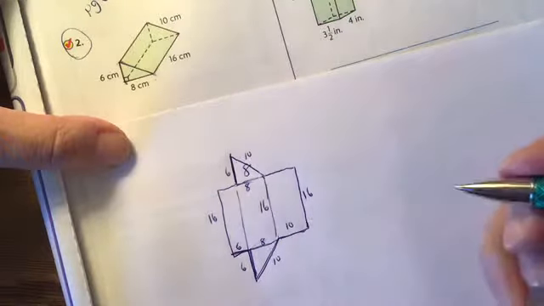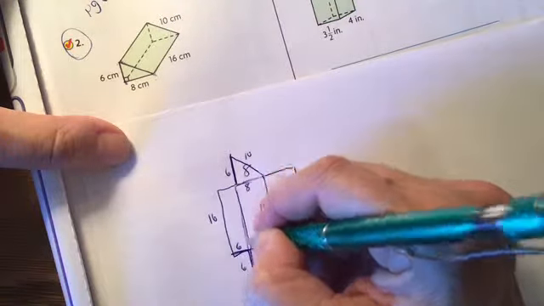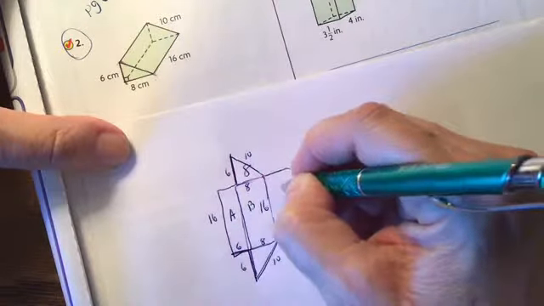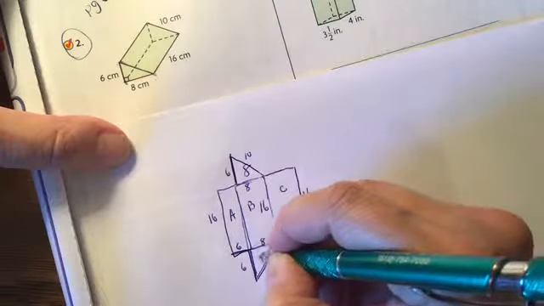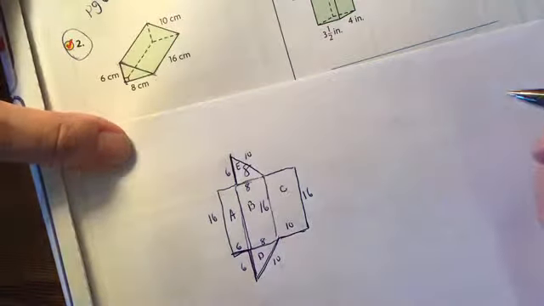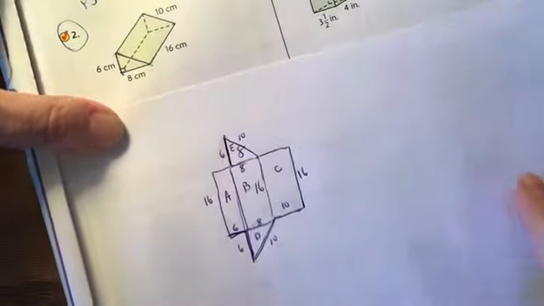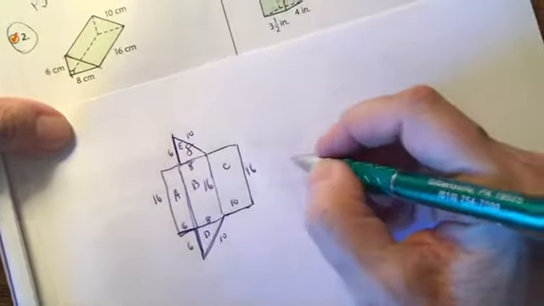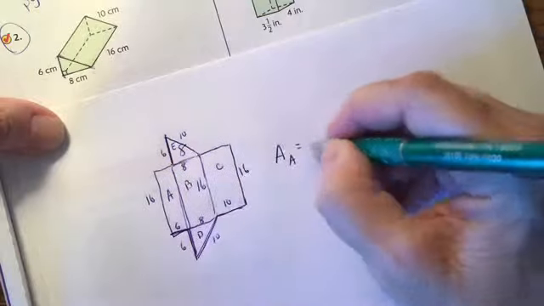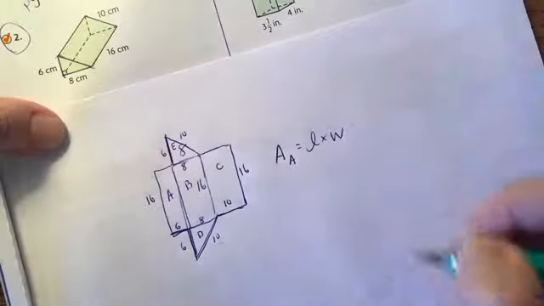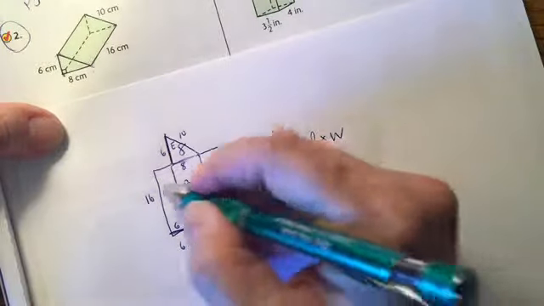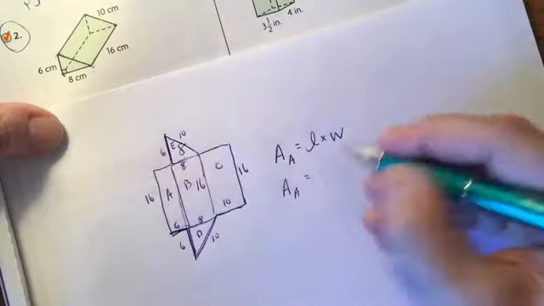All right. So let's call it A, B, C, and my triangles will be D and E. Actually, I just need one though, so double it, right? So let's start with area of A. So area of A equals, it's a rectangle, length times width. And I'm going to substitute in area of A equals, it's 6 by 16.